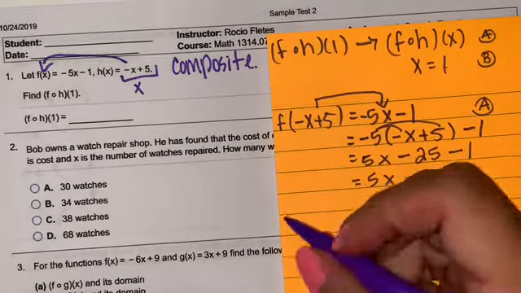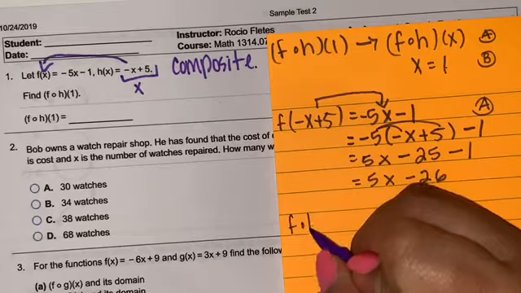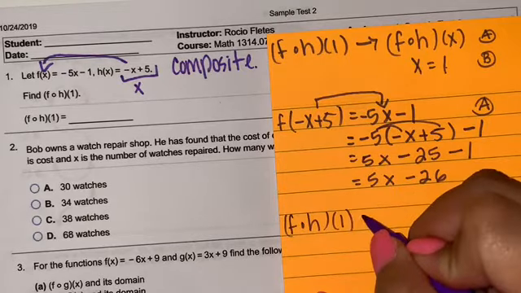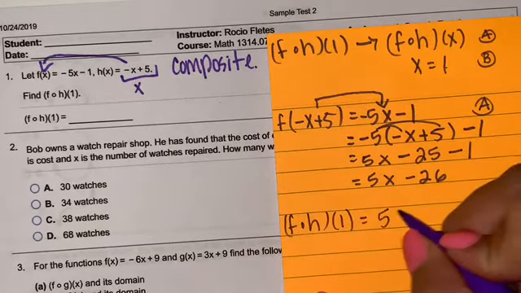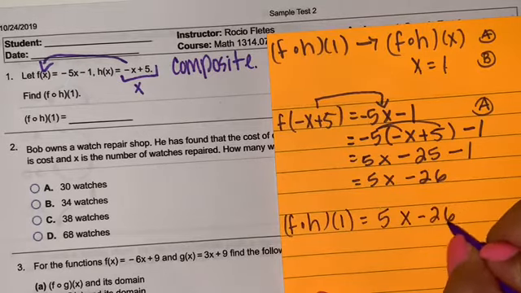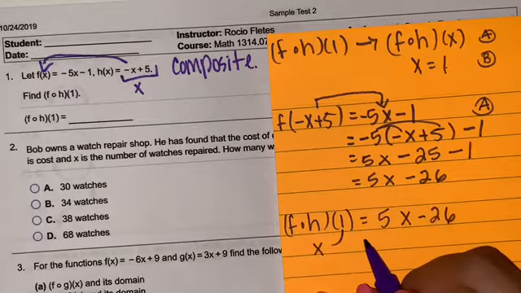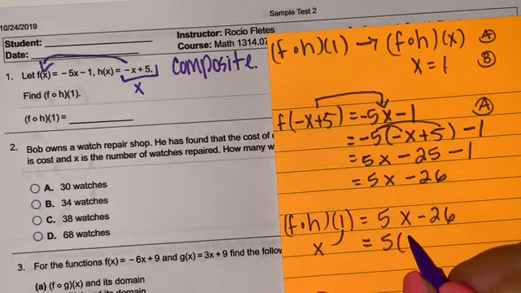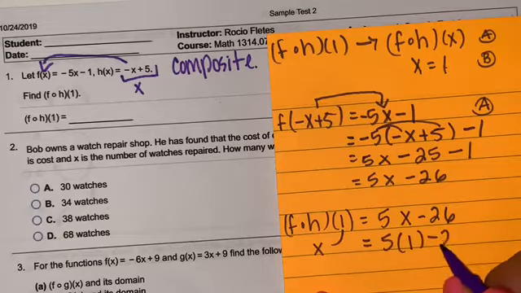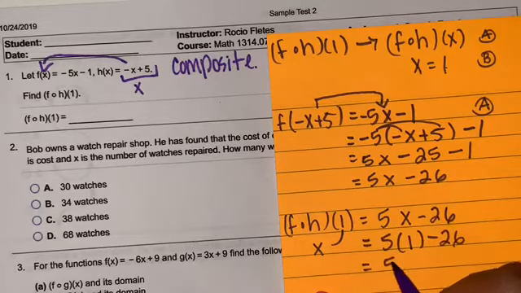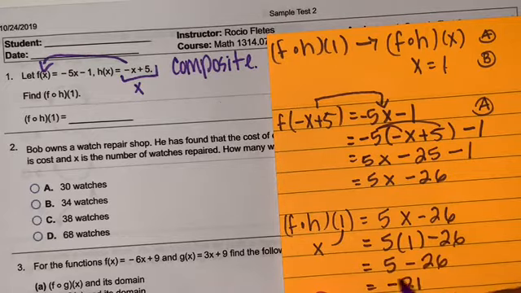So we're going to bring this all together. So f of h of 1 equals 5x minus 26. You're saying that this is going to be the new x. So equals 5 times 1 minus 26 equals 5 minus 26 equals negative 21. That's your solution for f of h of 1.